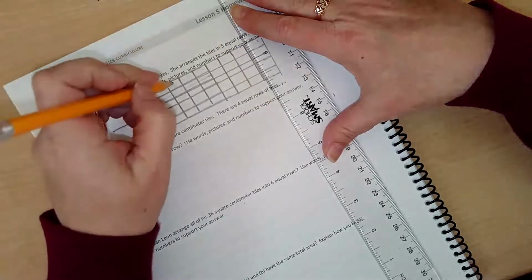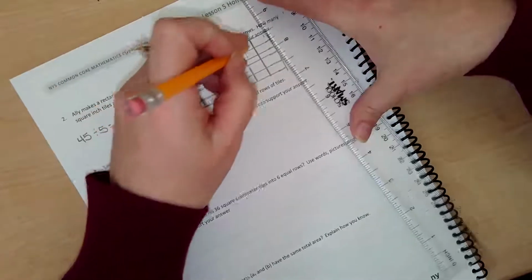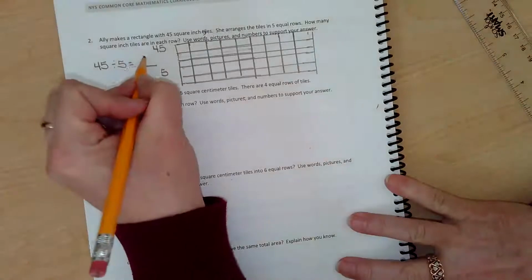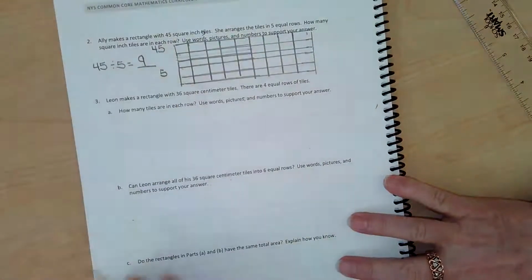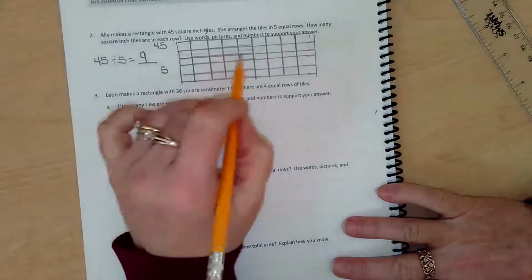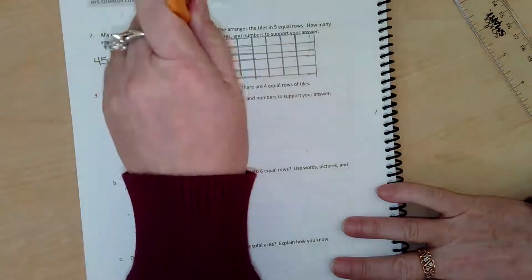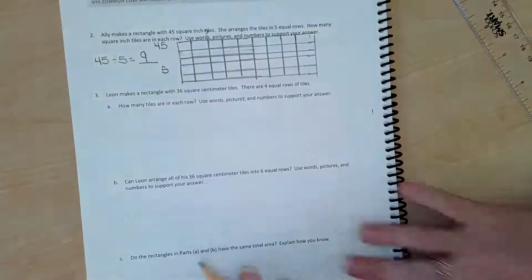So 1, 2, 3, 4, 5, 6, 7, 8, 9 boxes. So it would be 9. So I would have 9 in each row.